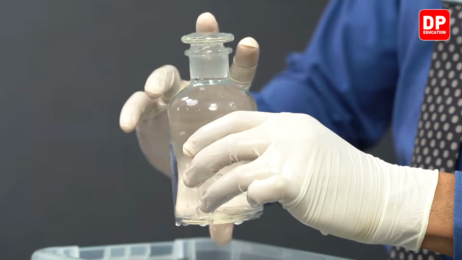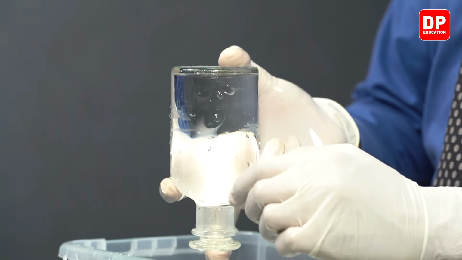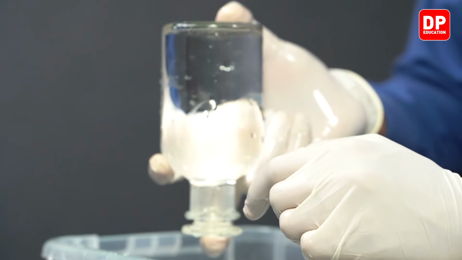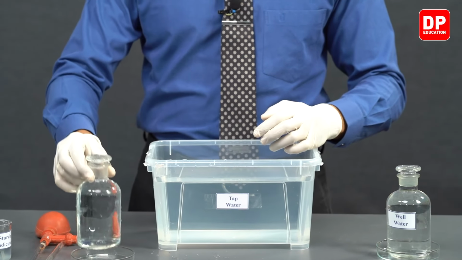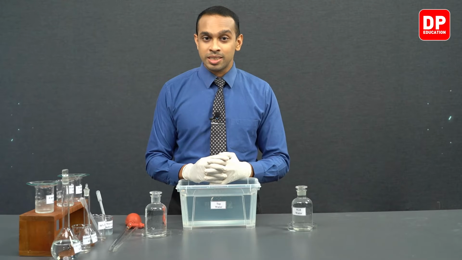This way we do not observe any air bubbles here. If you turn it upside down, you can see that there are no air bubbles trapped in this reagent bottle. So now we will move on to the next step of this process.